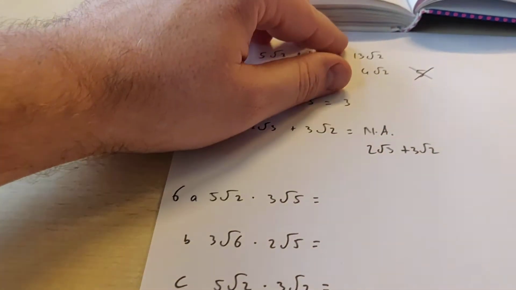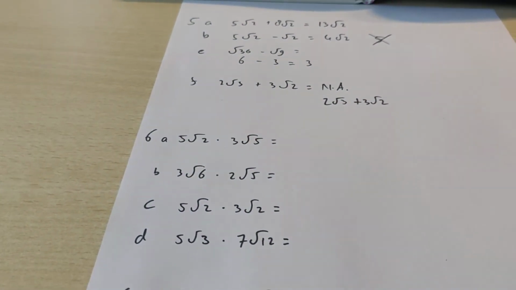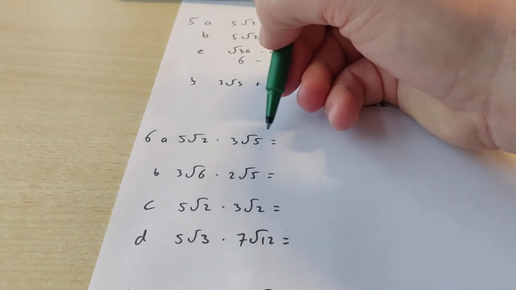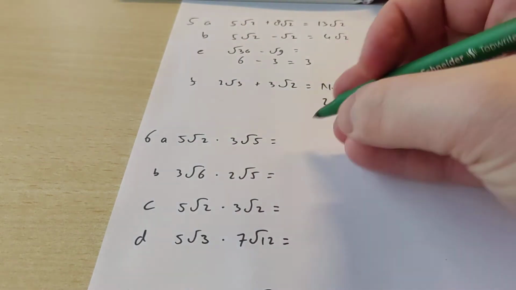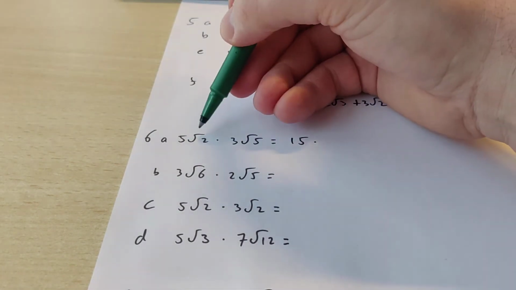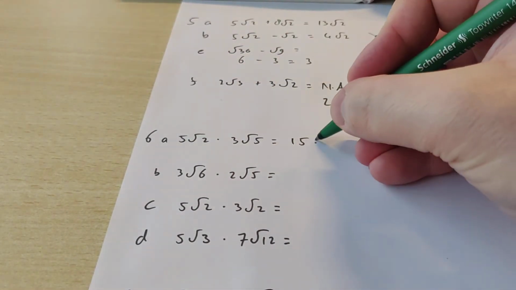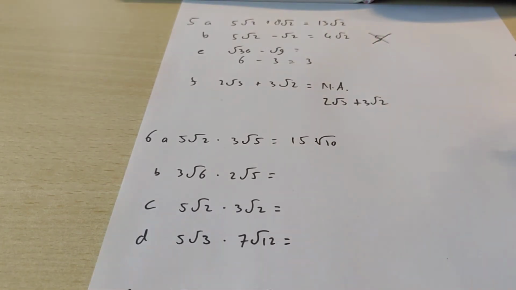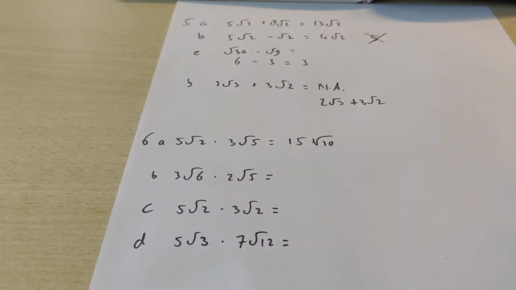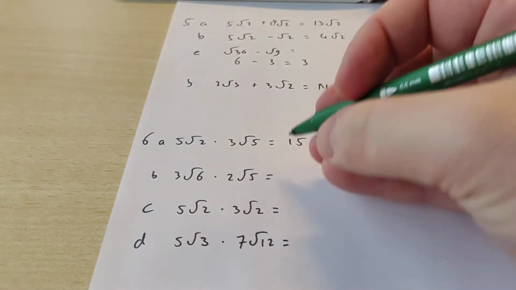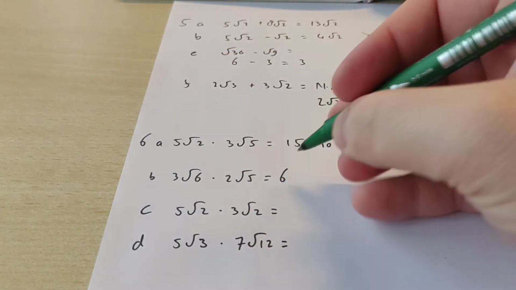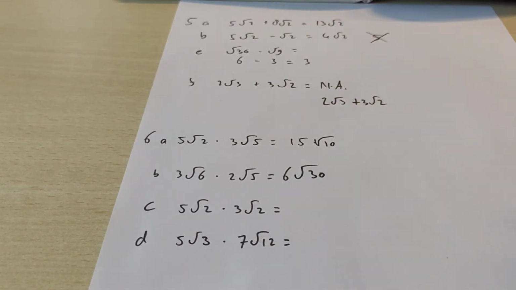Then we're going to go to 6 here. First this one. This is times, so what you have to do with times is just multiply the normal numbers with each other. So 5 times 3 is 15, and then also the square root of 2 times the square root of 5 will be the square root of 10. You can just multiply these numbers and put them in the square root. And then sometimes you can simplify the square root further, and sometimes you cannot. Here we have 3 times 2 is 6, and 6 times 5 is 30. So 6 times the square root of 30 is the answer there.